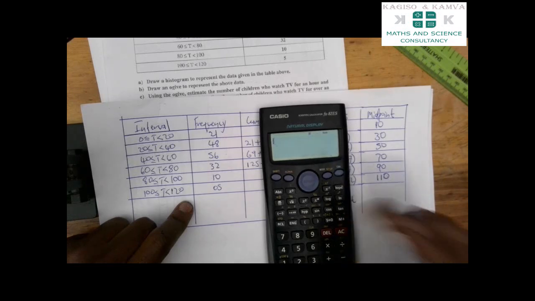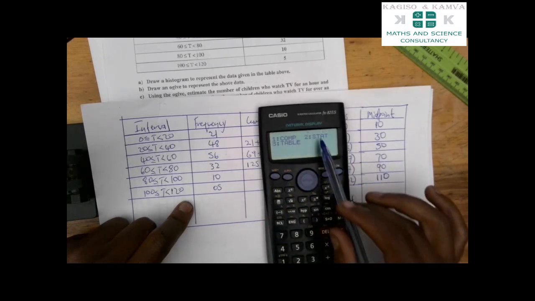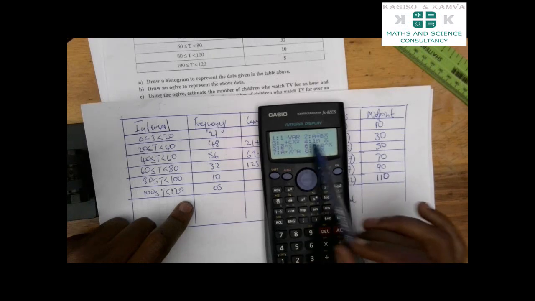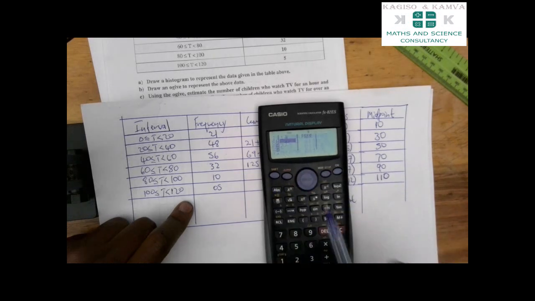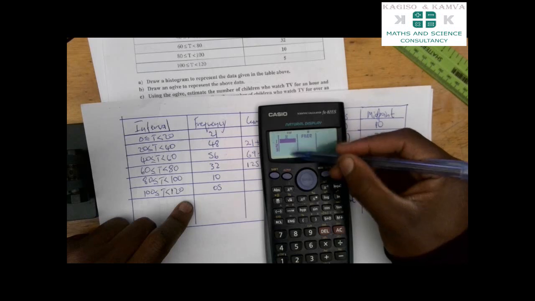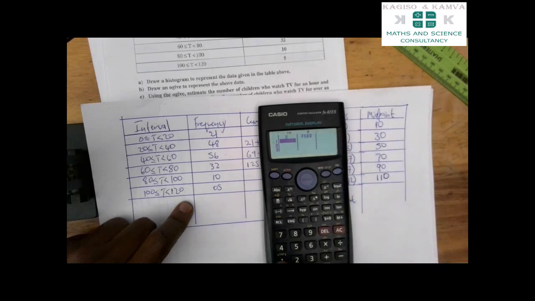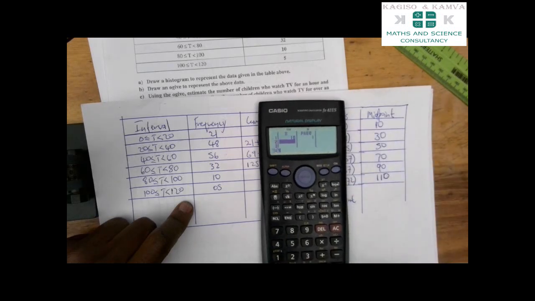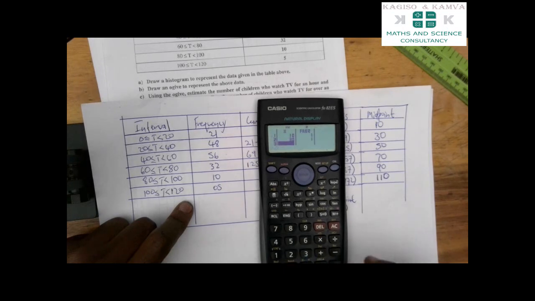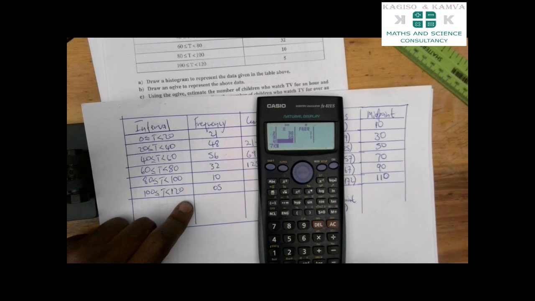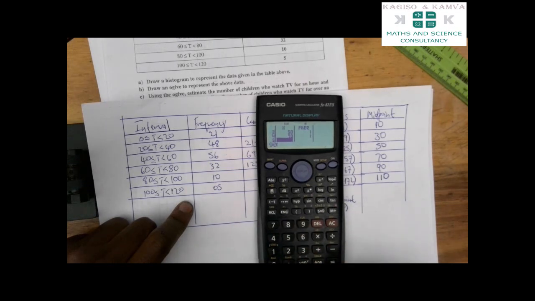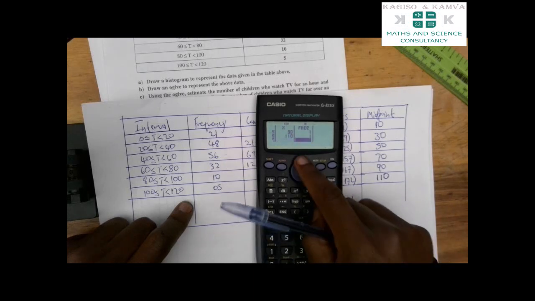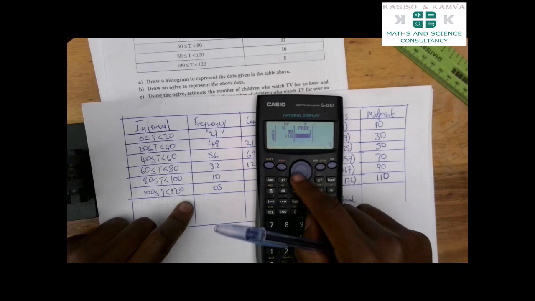Now we say mode, we go to 2 stats, and then we choose 1. Now the x is going to be our midpoint: 10, 30, equals, 50, 70, 90, 110.